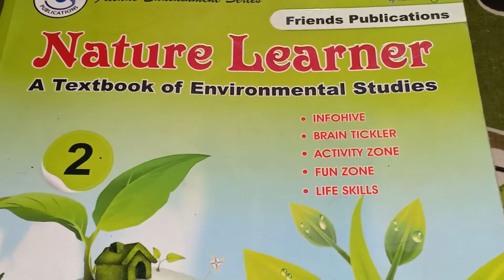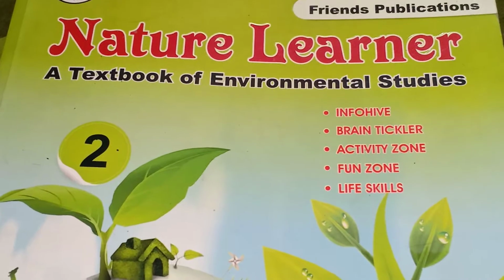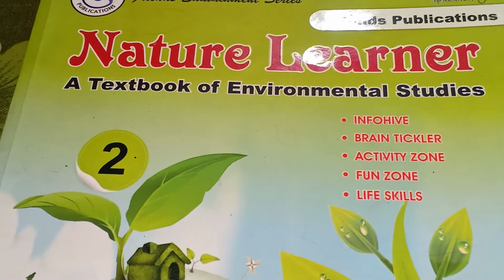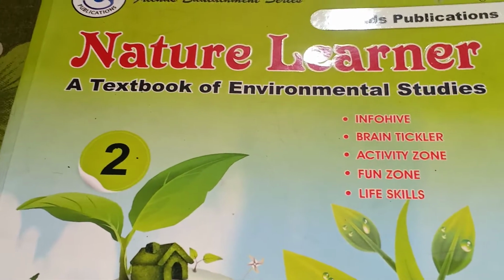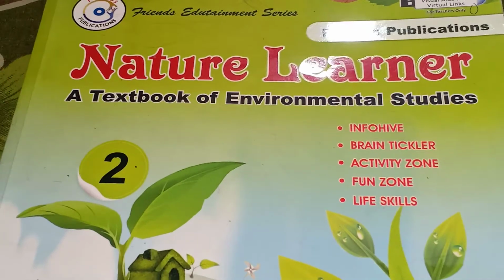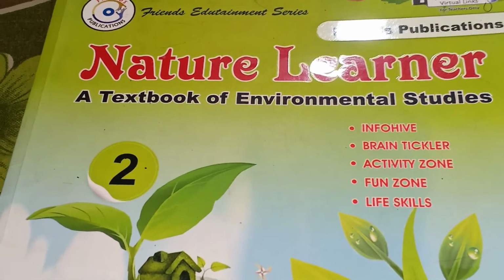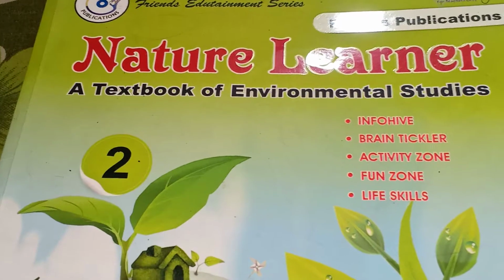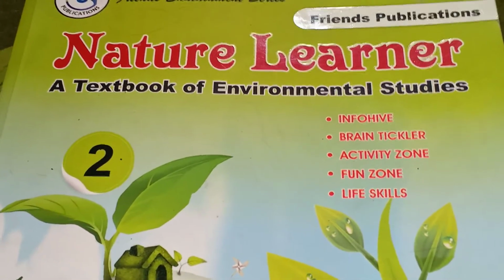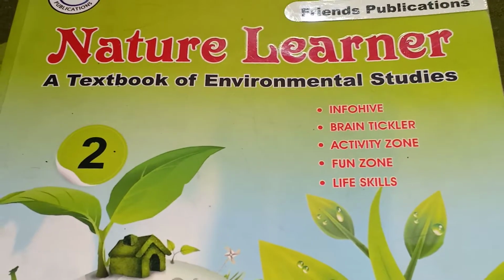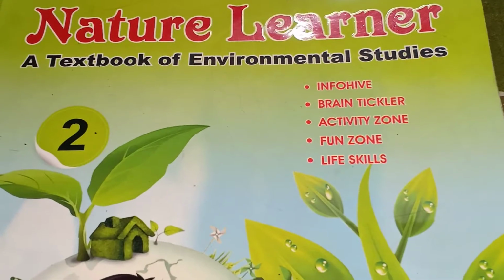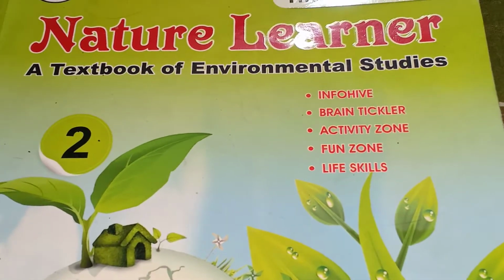Today, as you all know, we are going to start with a very short introduction of all the chapters as it is given in your book. It is given in your book as test paper 1 and test paper 2. So today we are going to do those test papers. We are going to start with test paper 1, and it includes all the chapters till now which you have read.